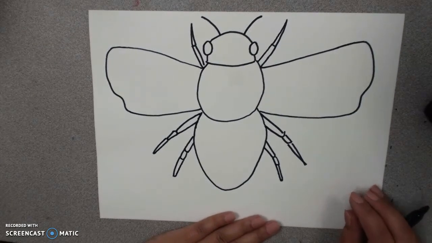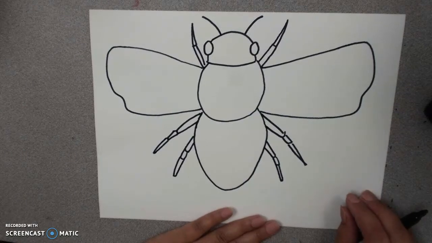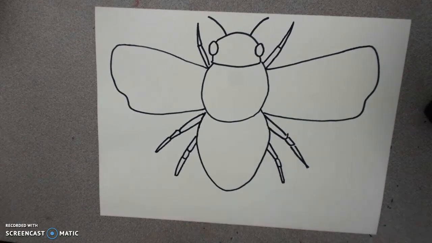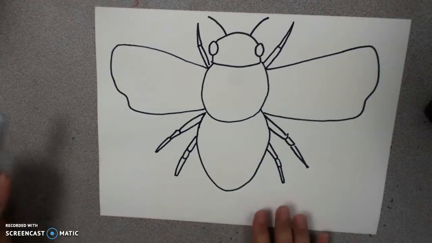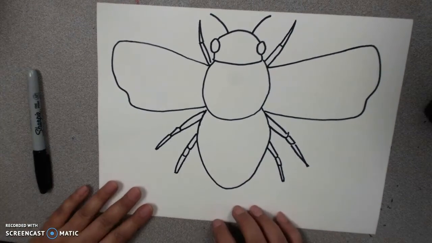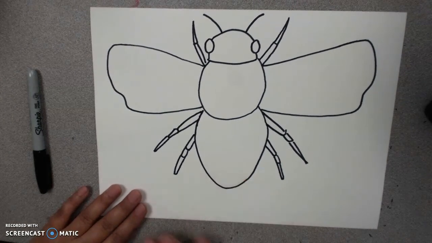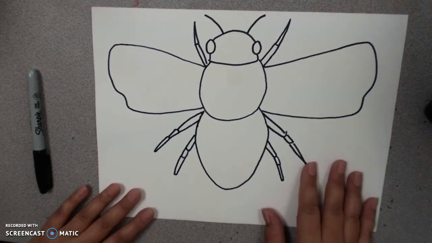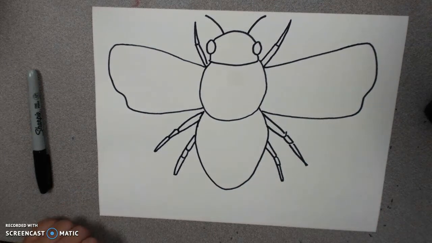When you're finished, you'll take a picture and then upload it either on Canvas, or you can send it to me through email or Dojo, whatever works best for you, so that I can check it. I'll upload a picture of my finished bee for you to see, but you need to make sure that you use your own ideas and choose your own insect. I don't want it to look just like mine.